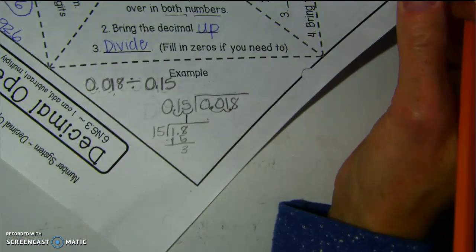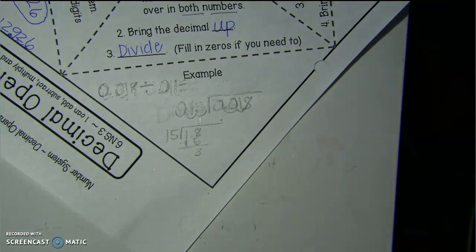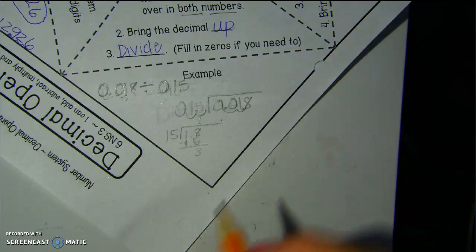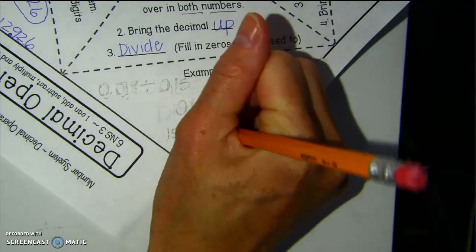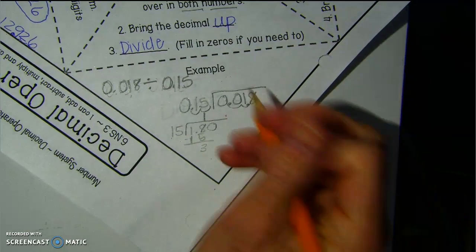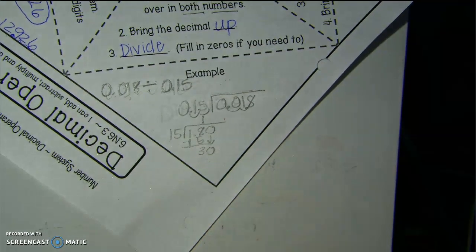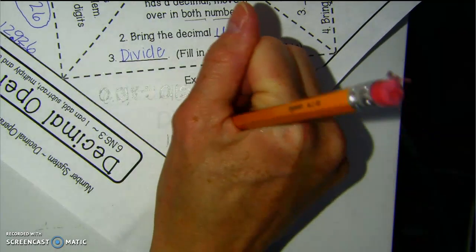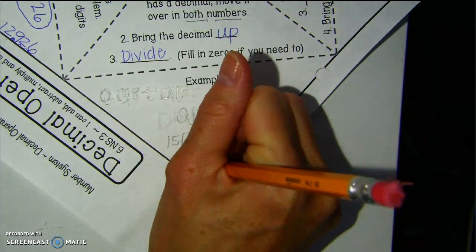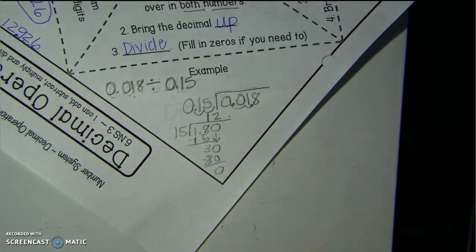And you haven't learned this yet, but this is what I think Paisley, whenever we did the long division and you said someone at your house was helping you about adding the zeros to the end. So that's what you're going to do right here. Instead of having a remainder of 3, we're going to add a 0. If I add a 0 to this number and I bring down that 0, can 15 go into 30 evenly? Yes. How many times can 15 go into 30? 2. Good. So I'm going to put a 2 right here. So 2 times 15 is 30.